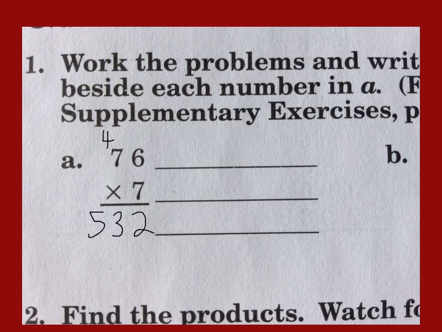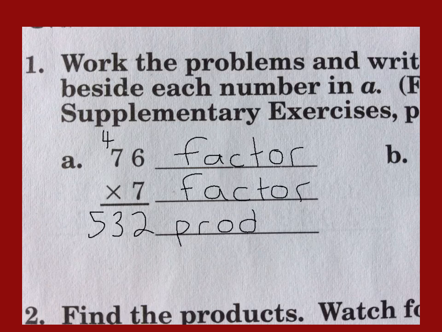And then if you look at the top of the page, it shows that this would be your factor. And this is your other factor. When multiplying numbers, you have the two factors. And then the answer to a multiplication problem will be the product. So factor, factor, and product. And they have this in the top of your page in the yellow box.